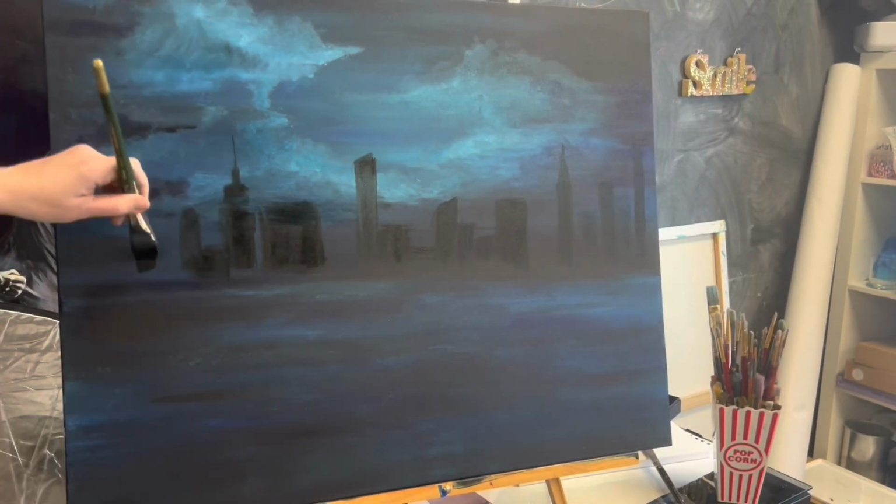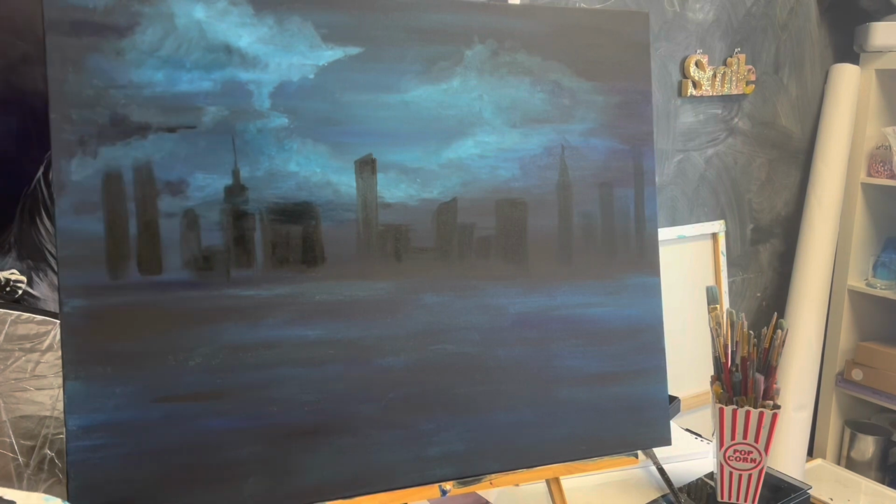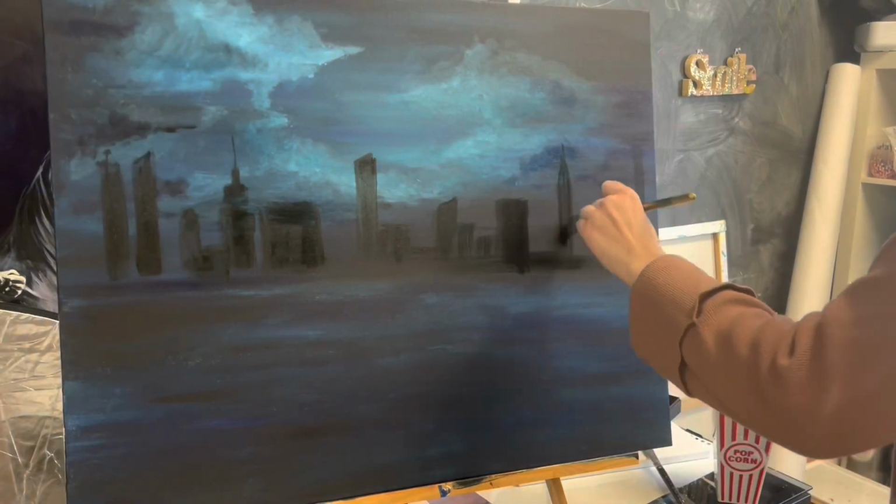I use a square-shaped brush to create buildings. The shape of the brush will help to create sharp edges where it's needed.